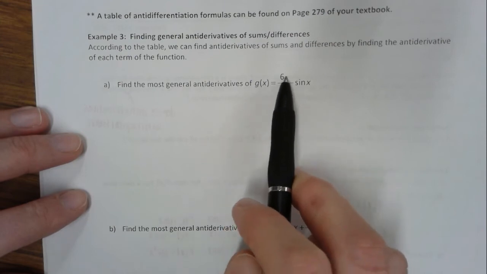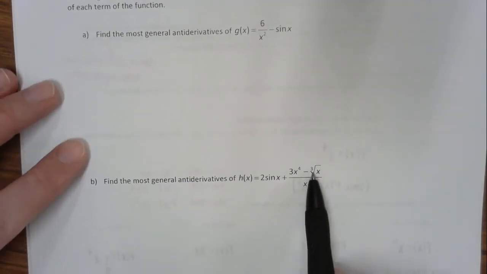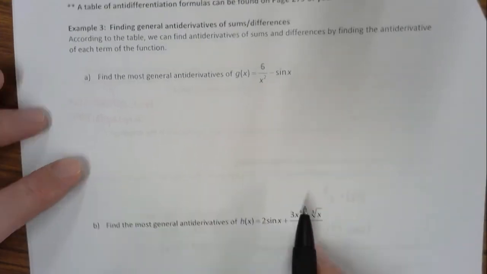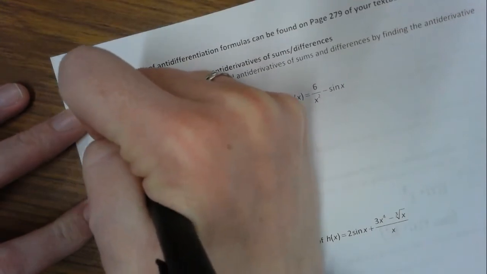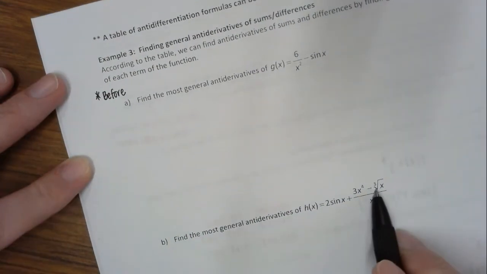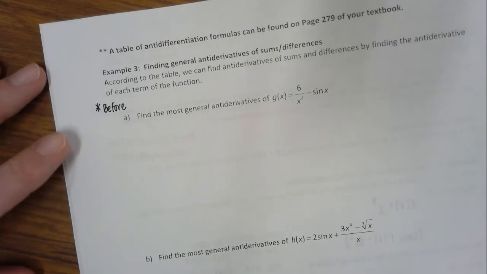So right now we don't know anything about quotients. Here's another quotient. We don't really know anything about roots, how to deal with those. So in general, before we even do any antiderivative work, we want to rewrite anything that's in fraction form. We want to rewrite anything that's in radical form, and we would want to rewrite anything with quantities raised to powers.